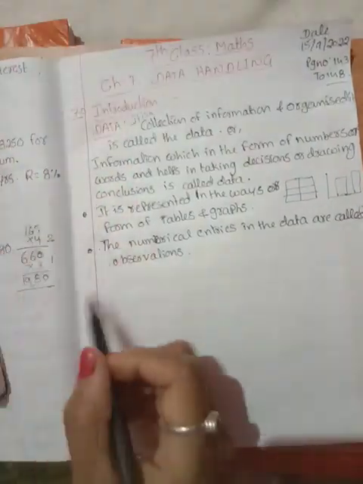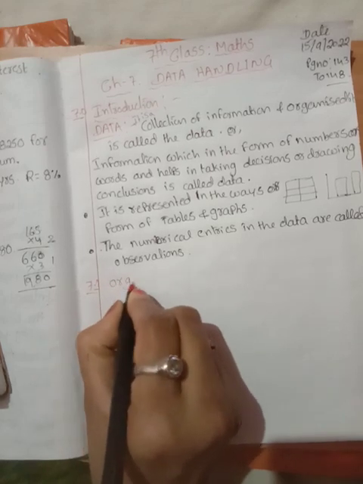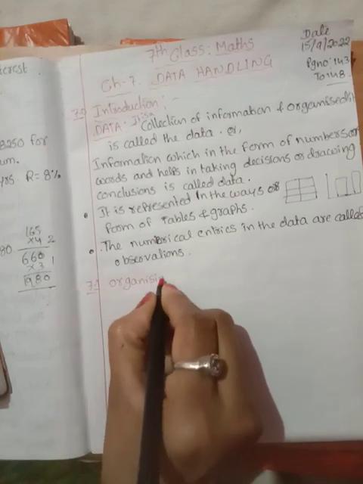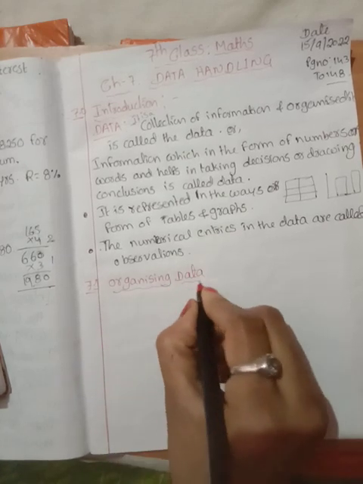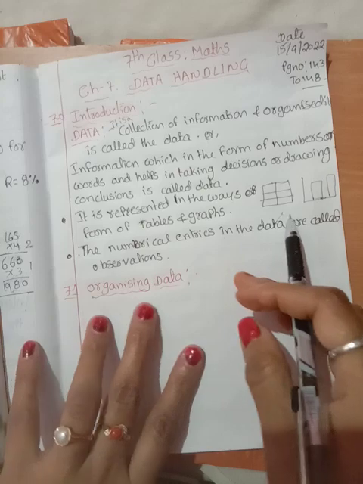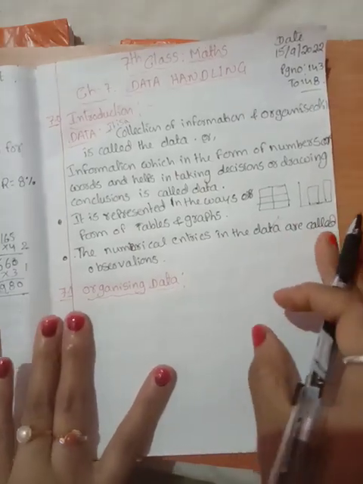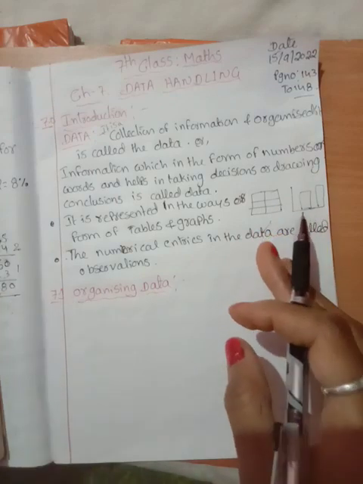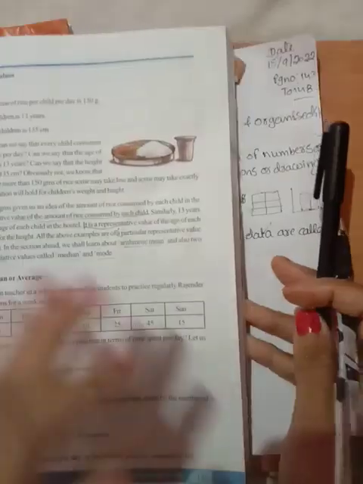Next one is 7.1, organizing data. If the data is organized, it is very easy to read and understand, and calculation is also very easy.